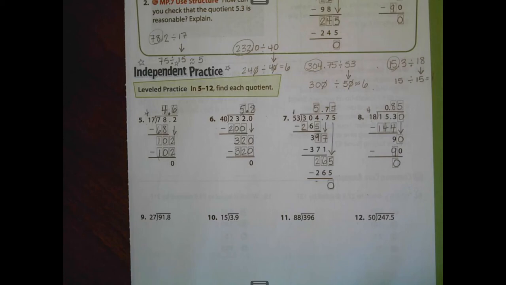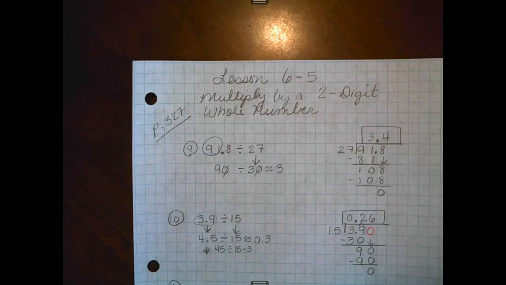So go ahead, pause the video, work these 4 problems on your scratch paper or work 1 or 2 and see how you're doing with this concept. And then we'll come back and look at my work.